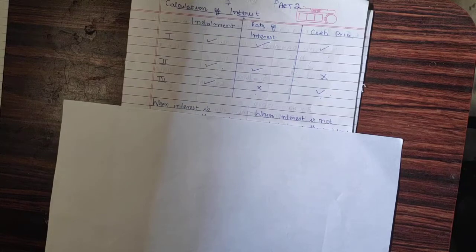At the same time, he does make a down payment initially. So what is this down payment? Down payment is the initial payment which is made by the hire purchaser to the hire vendor. The down payment will not involve any interest because it is paid initially. But the installments will include interest plus the principal amount.